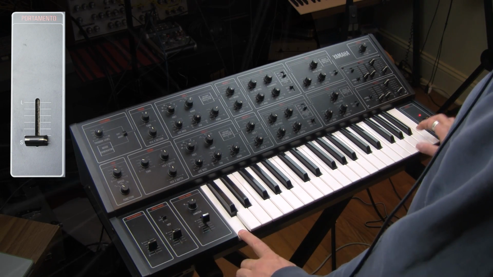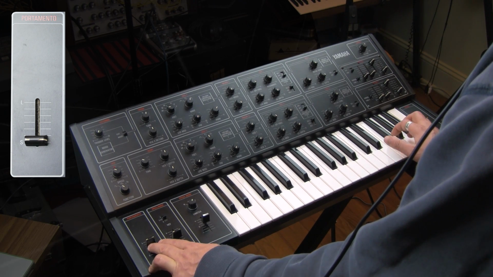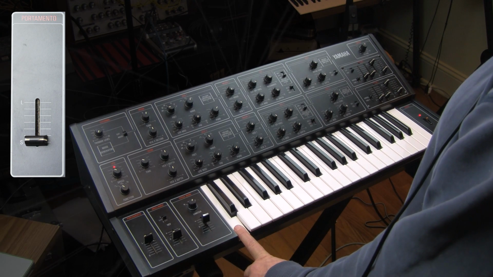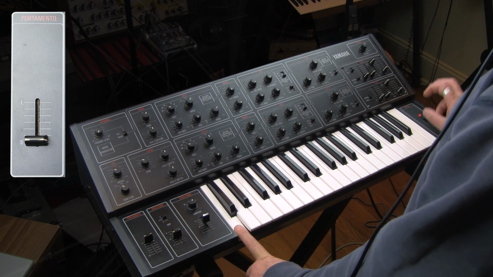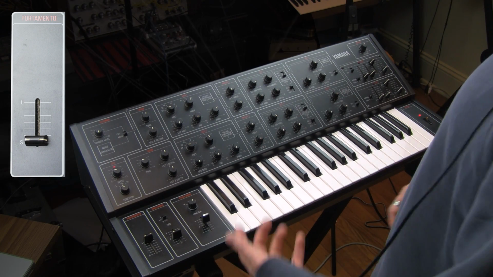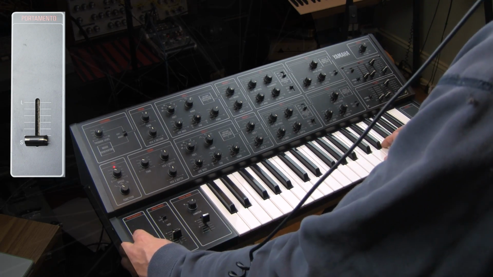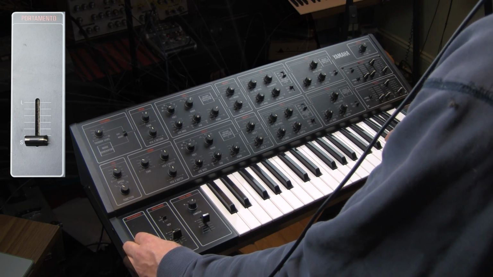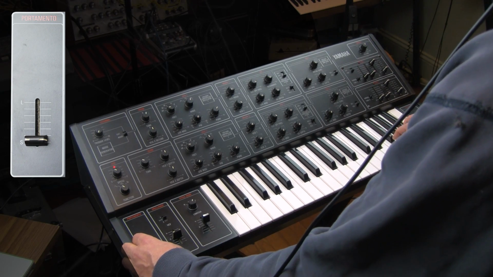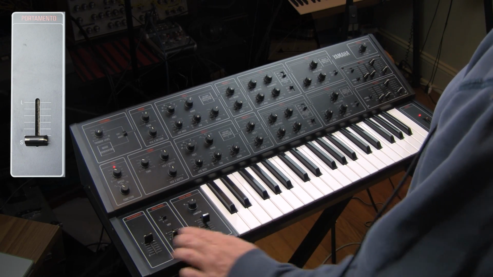That's about halfway up. And we can keep going up. It's not the longest Portamento I've ever heard, but it certainly goes from the usable solo sort of Portamento to the cool sweepy sort of Portamento.